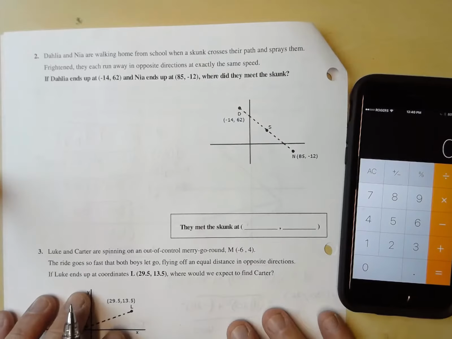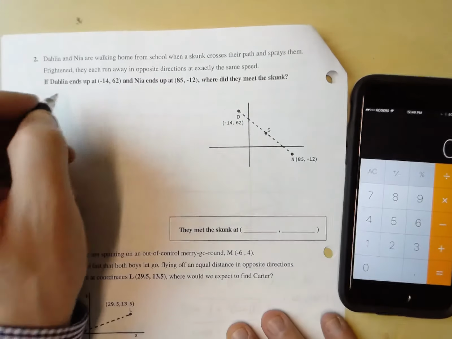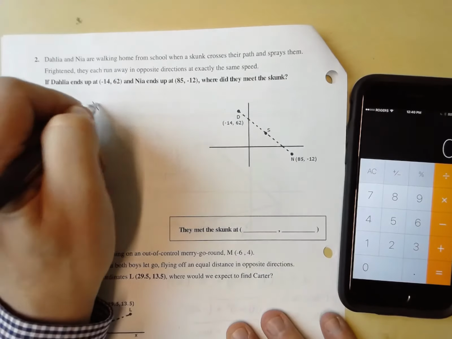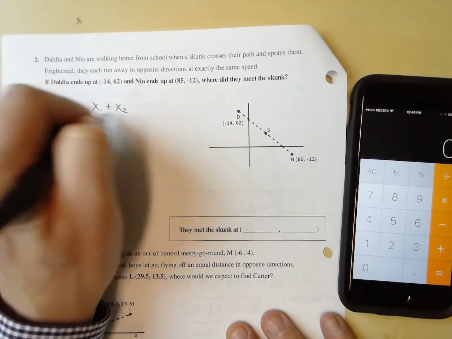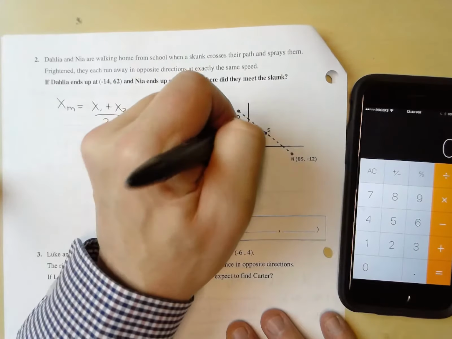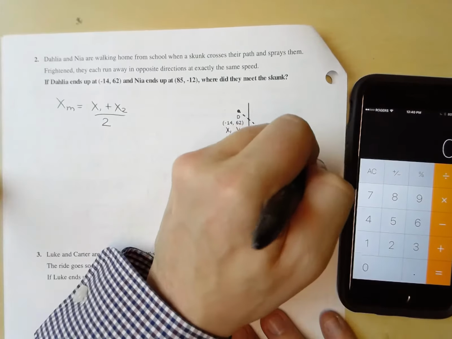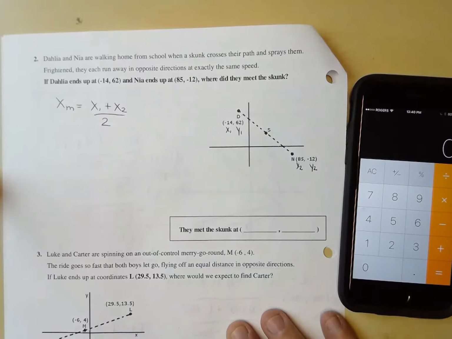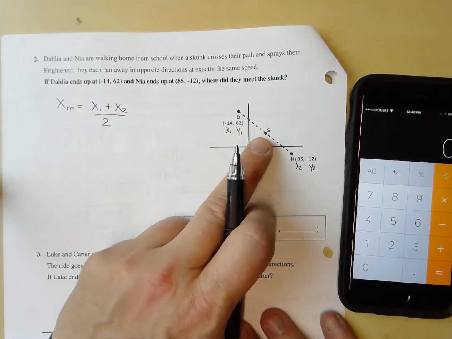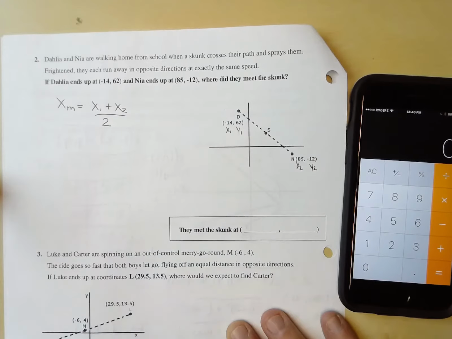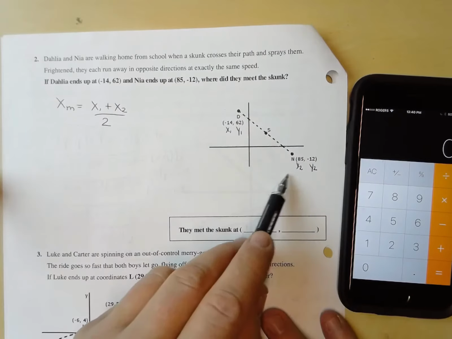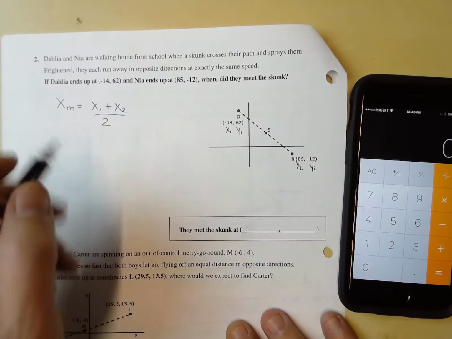We're going to do it in 2 parts. We get the x first, and we get the y first. So the xm, if you remember, the middle x is going to be equal to the first x plus the second x divided by 2. So if this is my x1, y1, and this is my x2, y2, you can see that I'm going to borrow the x's from these two to find the middle x over here. It doesn't matter which one is point 1 and point 2 in the midpoint, because the middle is the middle, right? Whether you're starting from Dahlia or starting from Nia, the middle is the same for both.